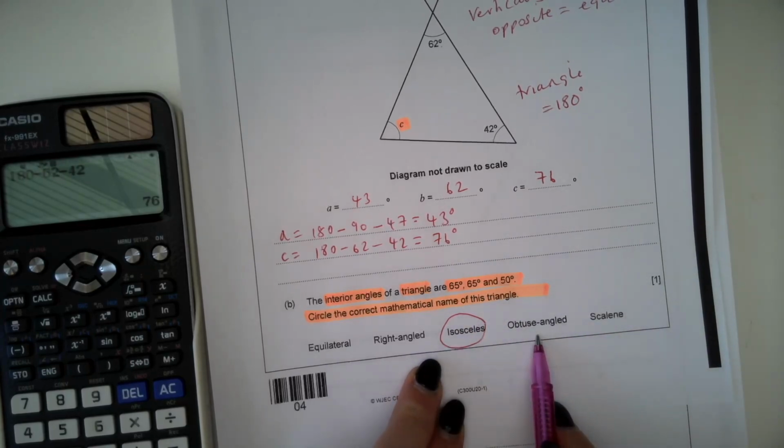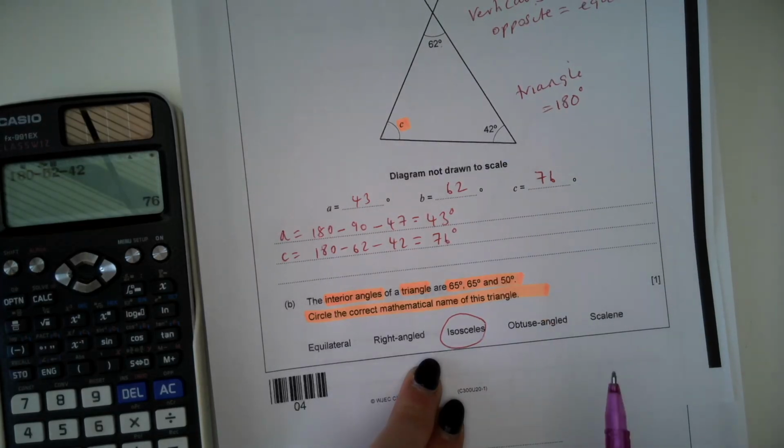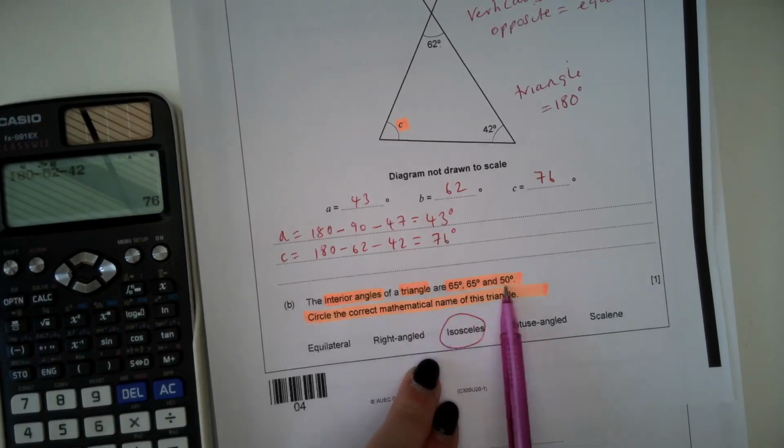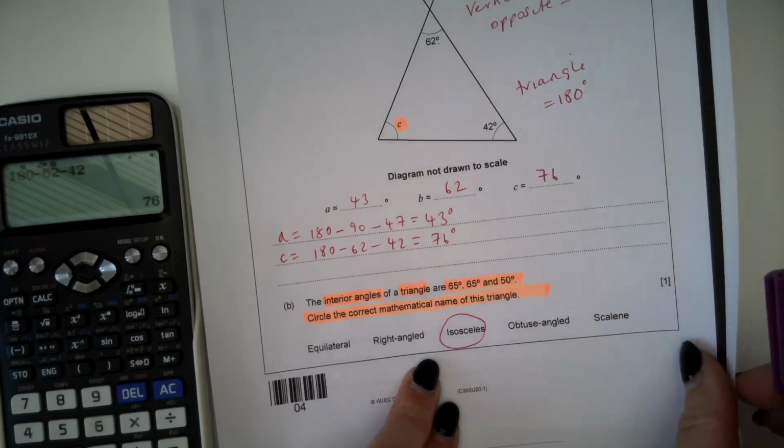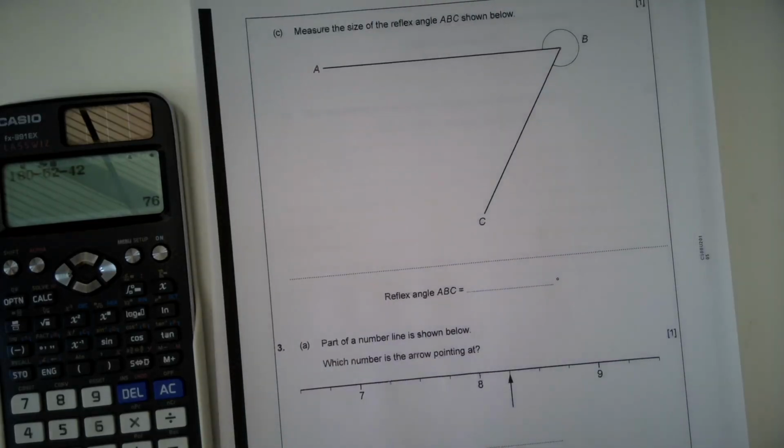But let's talk about these. An obtuse angled triangle. So that's a triangle that has one obtuse angle in. All right. So an obtuse angle is greater than 90 but less than 180 degrees. And then a scalene triangle doesn't have any sides or angles the same. So it can't be scalene because we've got those two equal angles there. So the answer is isosceles.